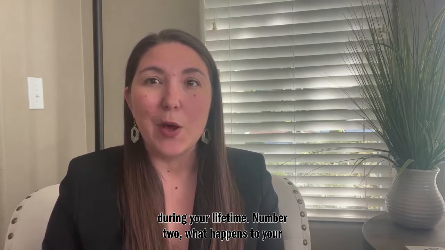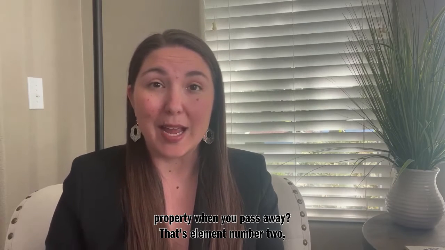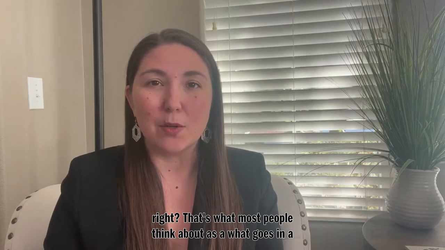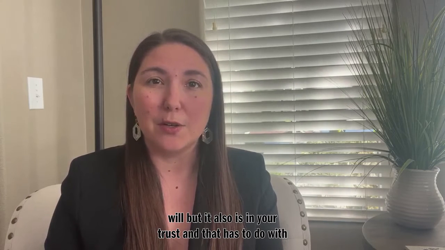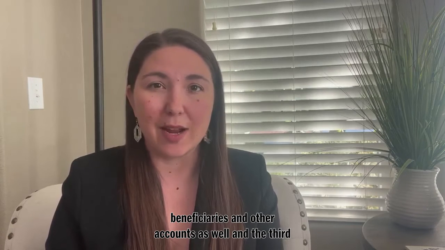Number 2, what happens to your property when you pass away? That's element number 2, right? That's what most people think about as what goes in a will, but it also is in your trust, and that has to do with beneficiaries and other accounts as well.